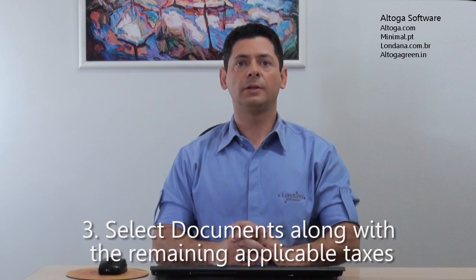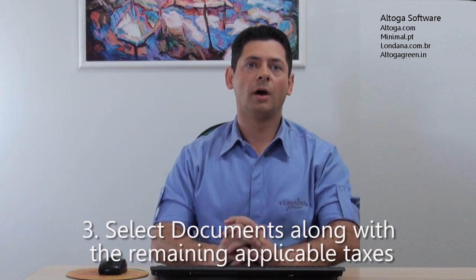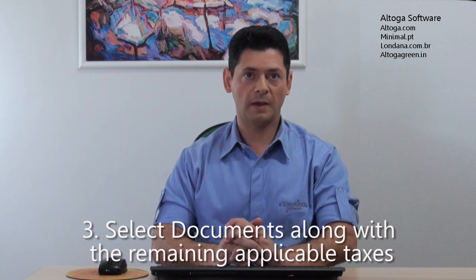3. Take into consideration and select the documents along with the remaining taxes which, although they do not affect the key values of the document, must be broken down per document for purposes of the Digital Public Fiscal Bookkeeping systems. Note that this applies, for instance, to PIS, Social Integration Program, and COFINS, Social Contribution Tax, in Brazil.